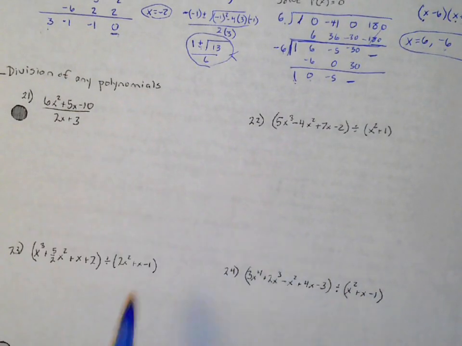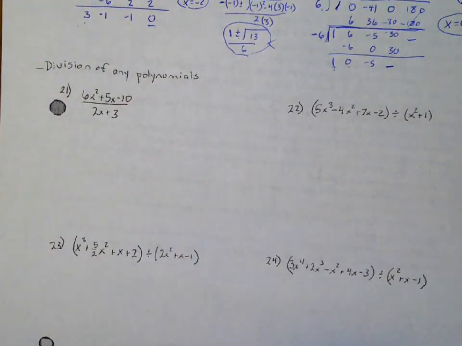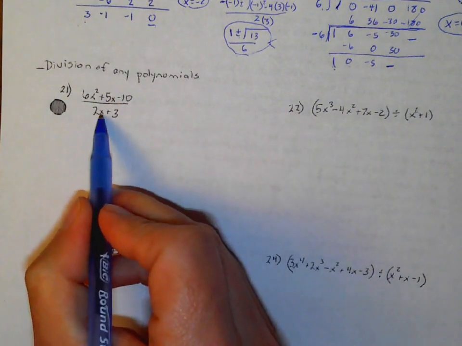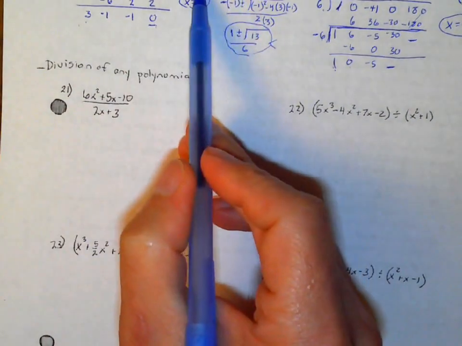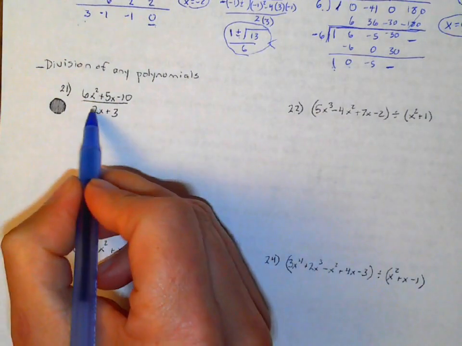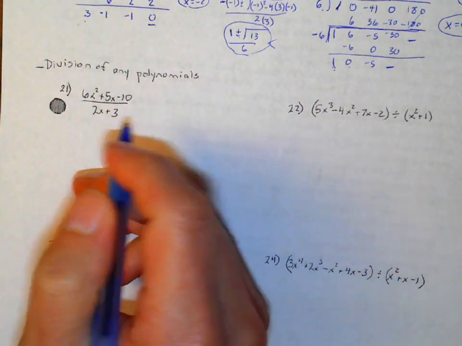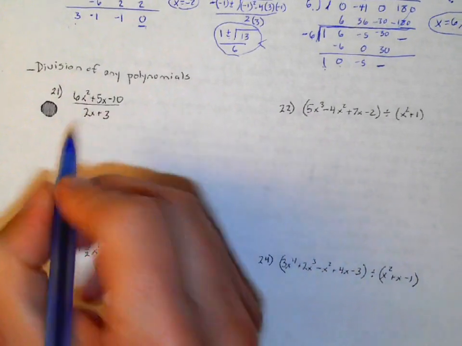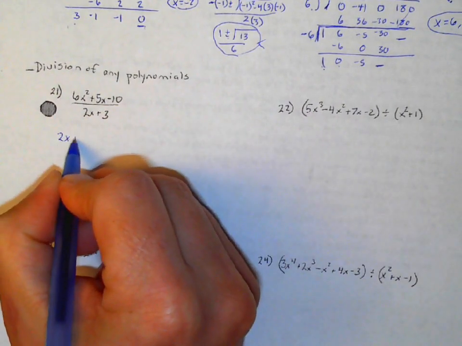Okay, last 4 problems here. What we want to do here is the division of any polynomial. Now this synthetic division is nice, but that only works when I have just x, like x plus 2 there. So this is a 2x. Now I could divide it all by 2 and do it that way, but that gets messy with fractions. So we're just going to do long division.